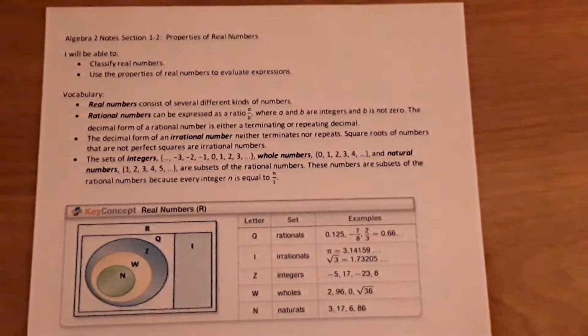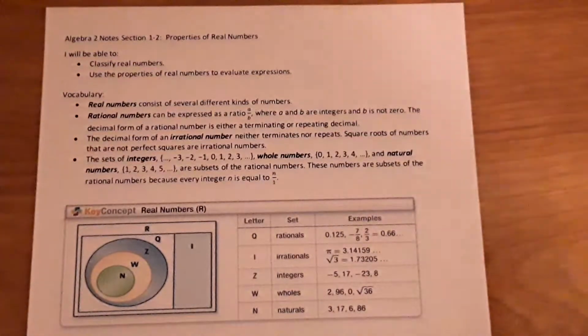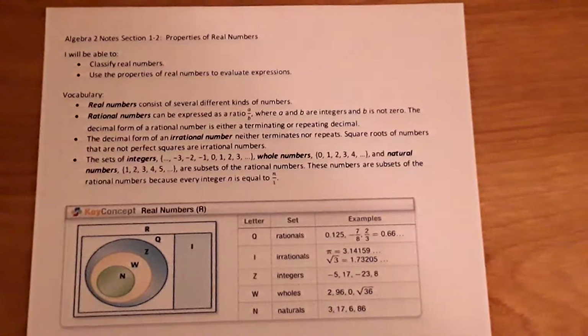Hi guys, so we're going to start section 1.2 today, and it's the properties of real numbers. So you can see that there's vocabulary: real numbers, rational numbers, natural numbers, irrational numbers, whole numbers. And so we're going to talk about those today. What you need to know is that all of them are real numbers no matter what.